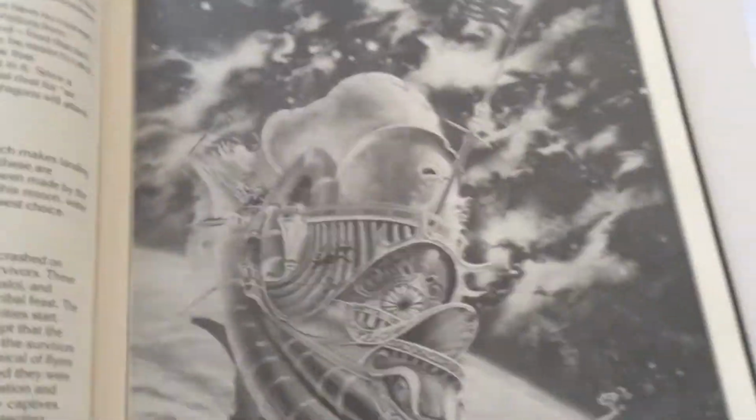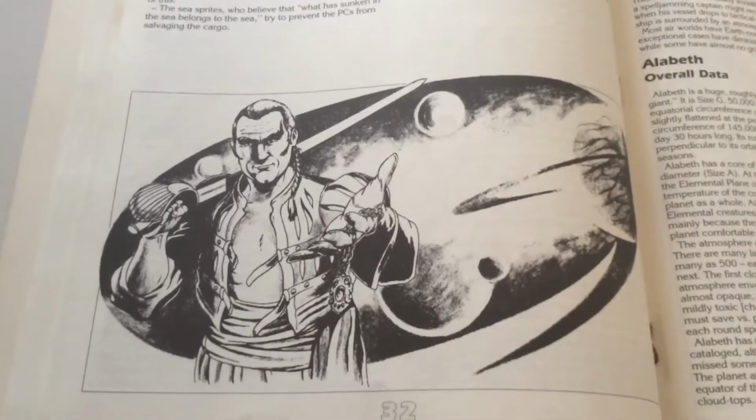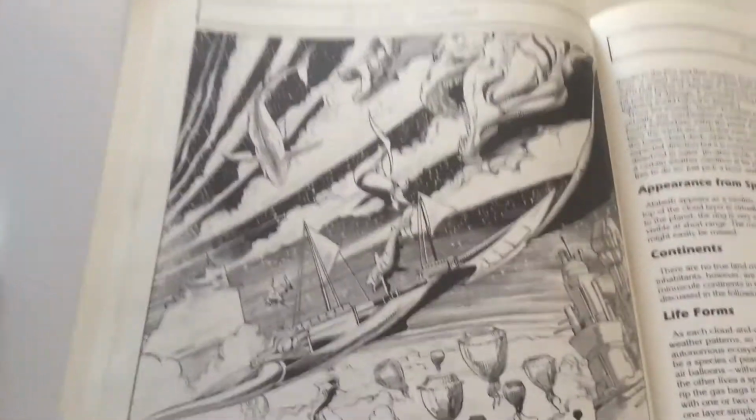I'll just sort of show you the pictures in here, if we can find any. It looks better on the cover, doesn't it? In color. And this is one reused from the box set. Here's an interesting picture.